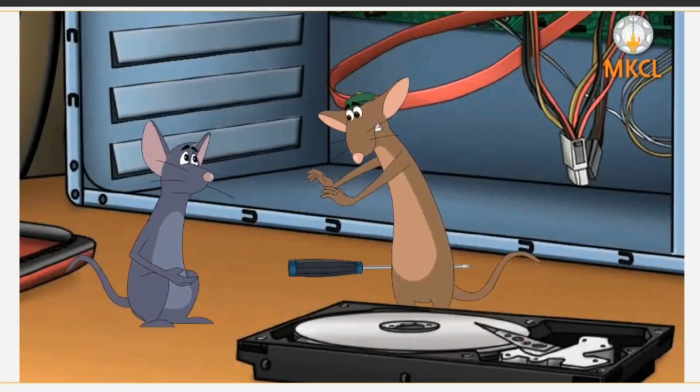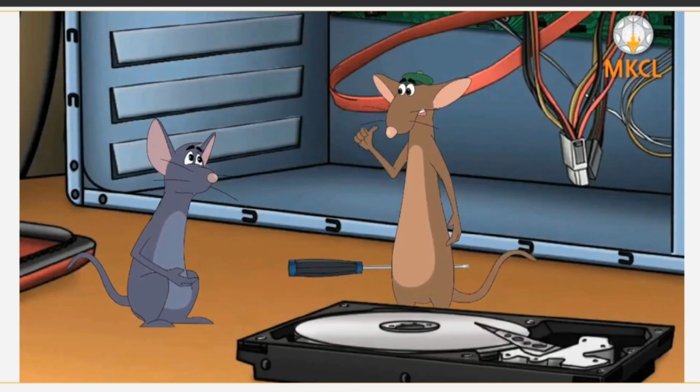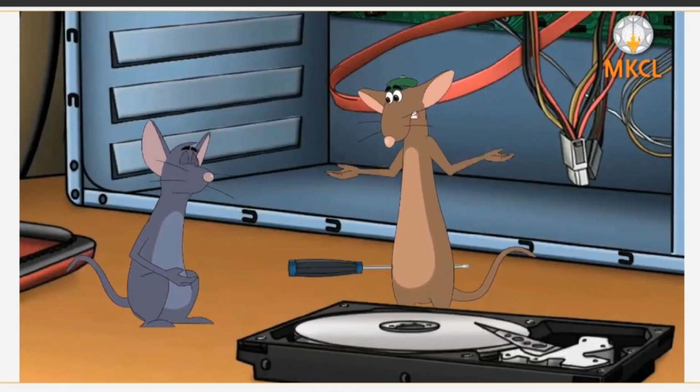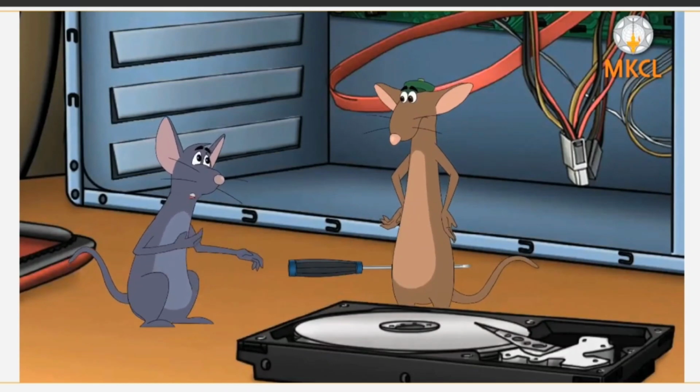Miri, stop! Don't touch that! All these parts are very delicate. I only opened this to show you. Otherwise, they should never be touched. Oh, sorry, Tiri. I didn't know.